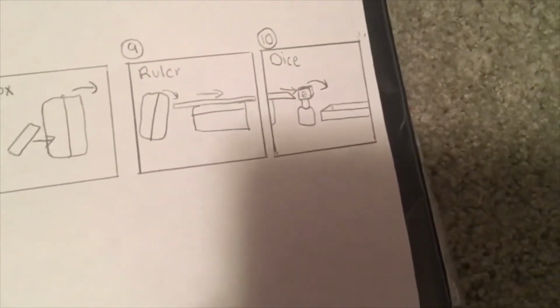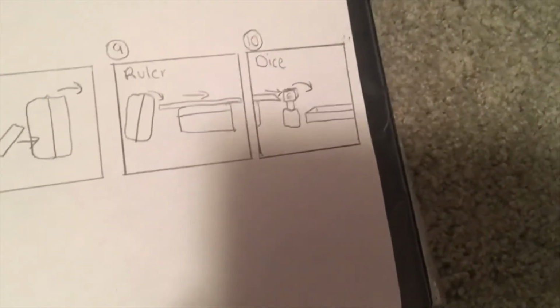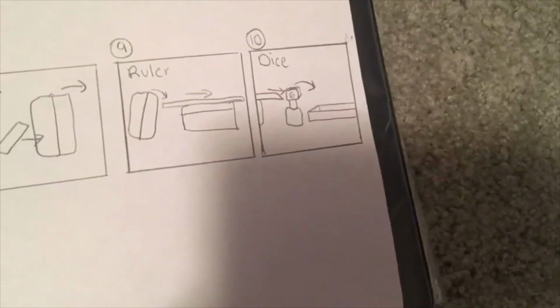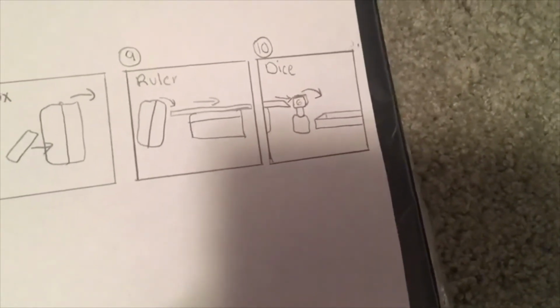In step 9, the box tips over and pushes the ruler forward. This is an example of conservation of momentum. The momentum the box gained is used to push the ruler forward and give it some momentum.